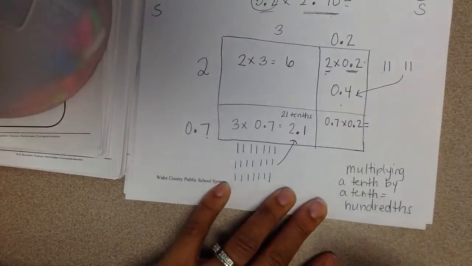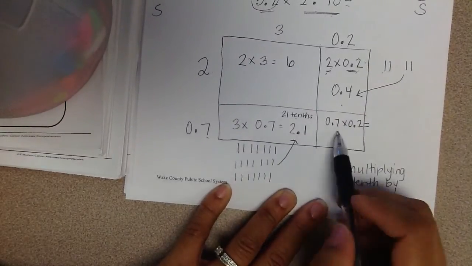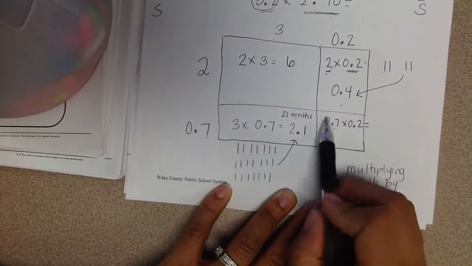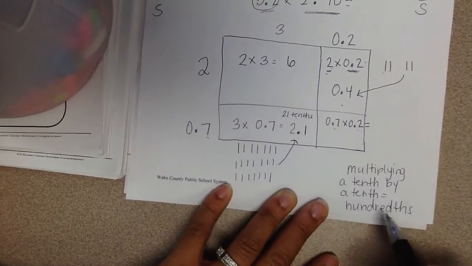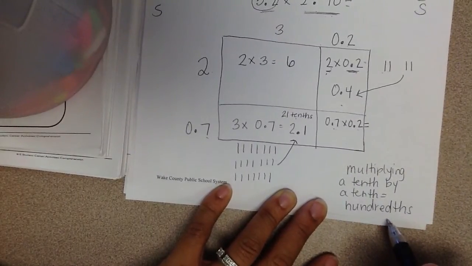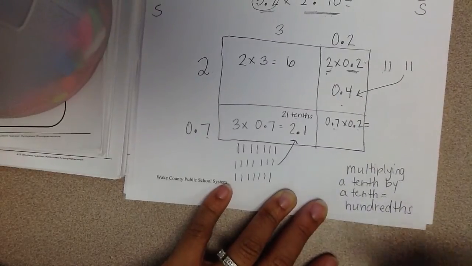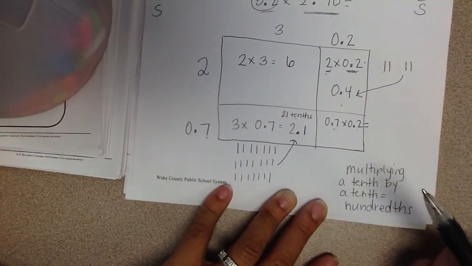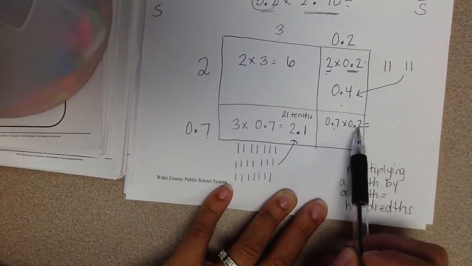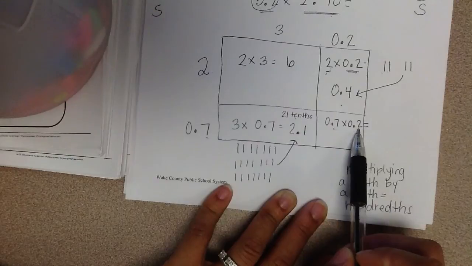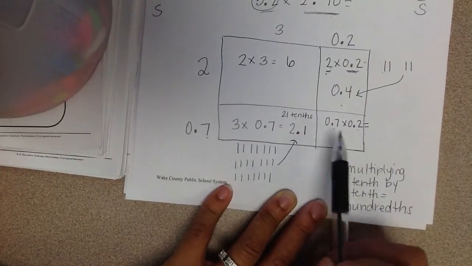Always. Because think about it, I'm taking a tenth of, or several tenths of several tenths. That means it's going to be smaller than the hundredths because I'm multiplying by a decimal. And we learned that when you multiply by decimals, your product gets smaller than what you started with. Okay? So if I were to multiply a tenth by a tenth and say that that's 14 tenths, our product would be bigger or larger than these two factors.